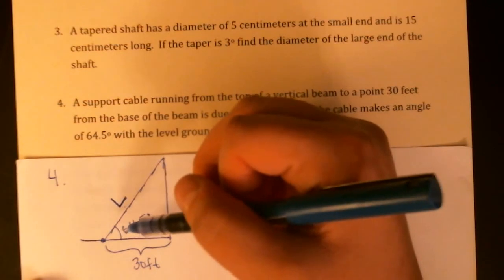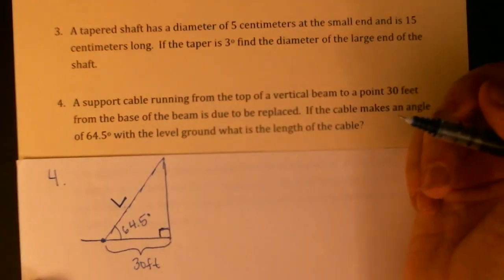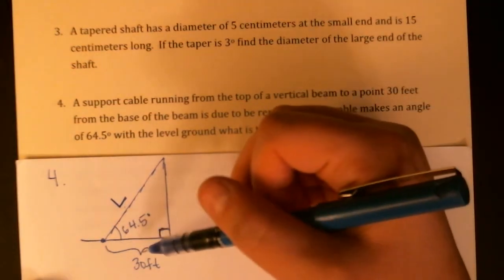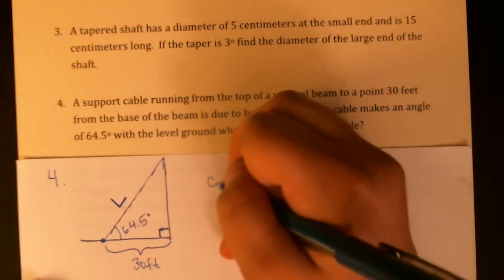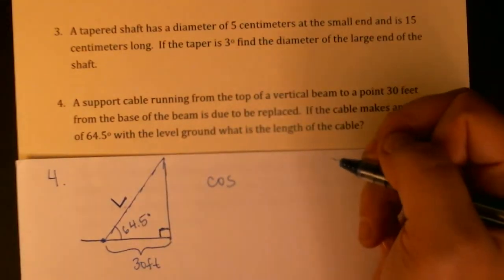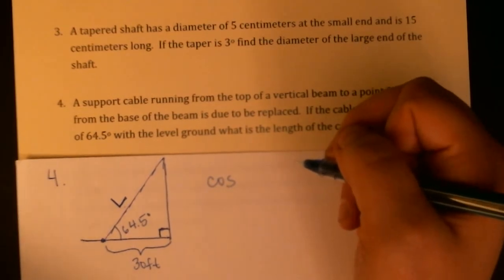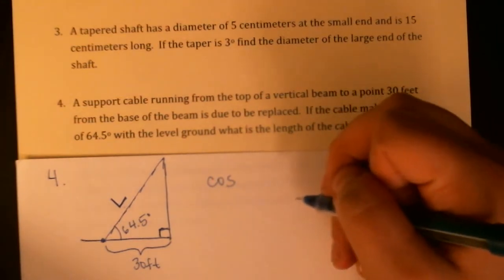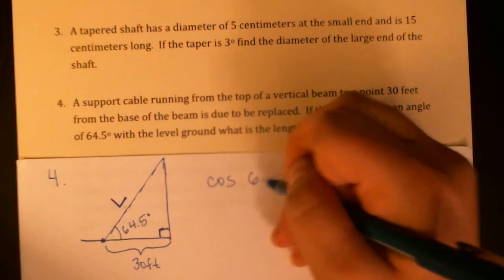Okay, so we've got the bottom angle. Again, it's safe to assume vertical beam, level ground, that should be a right angle. We've got this bottom angle, so we know adjacent and we want to know hypotenuse. So I'm going to use a cosine. You could, of course, use a secant, but generally, given the choice, I'll always just stick with sine, cosine, tangent. And if I have to do a little rearranging to get a variable out of the bottom of a ratio, that's fine. That's easy enough to do.